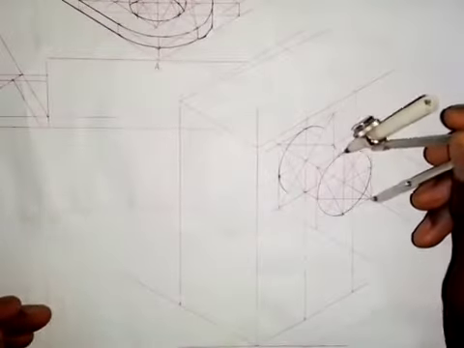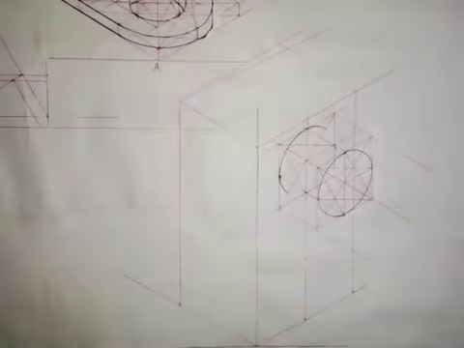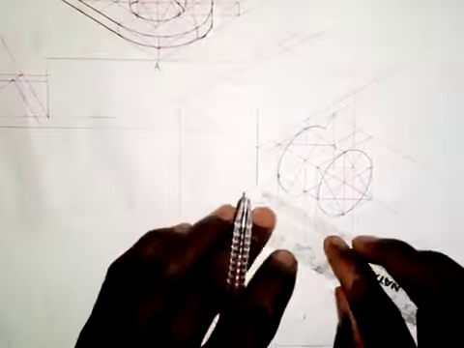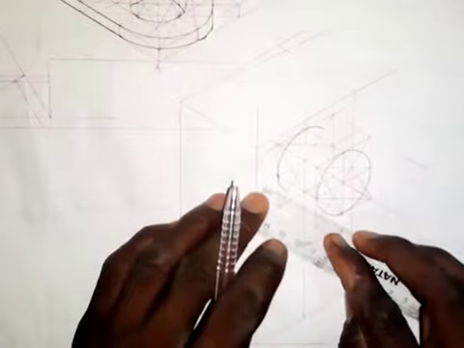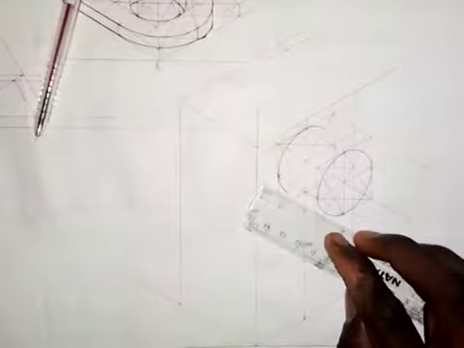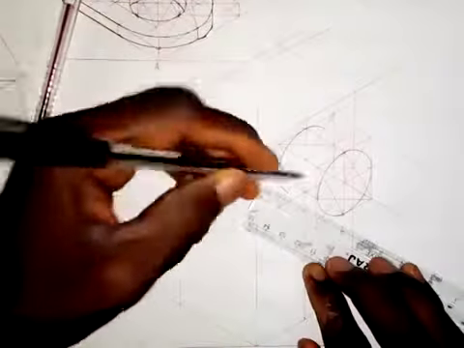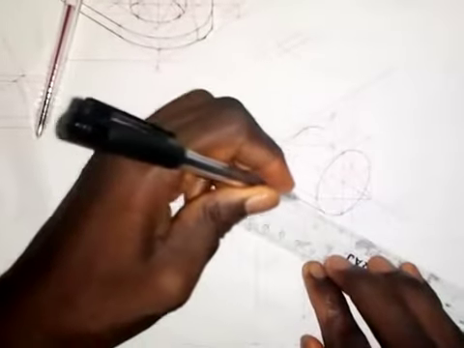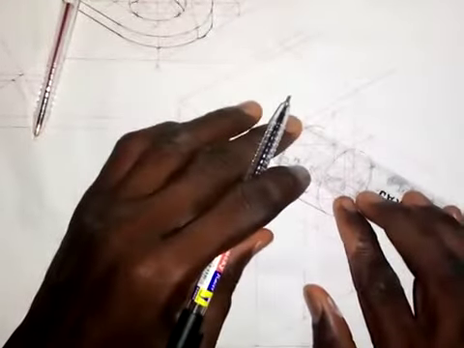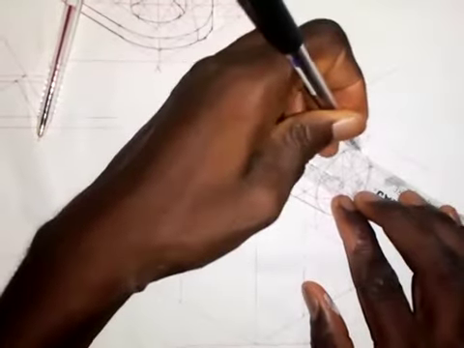Then I will draw an arc like this. Okay, so with what I've done here, the next thing I'm going to do is to connect this together. So I connect this point together like this. Then this point, I'll connect this together like this.